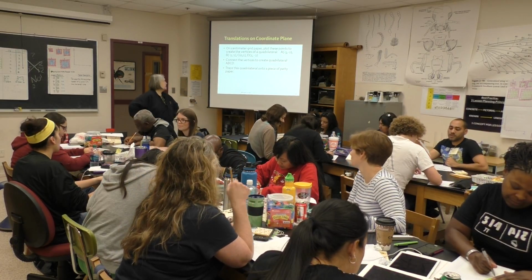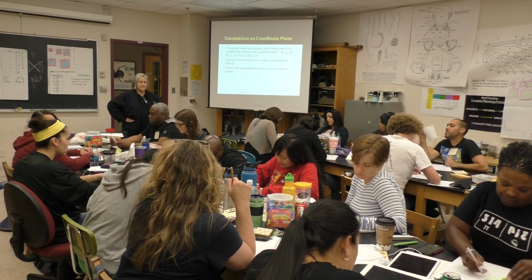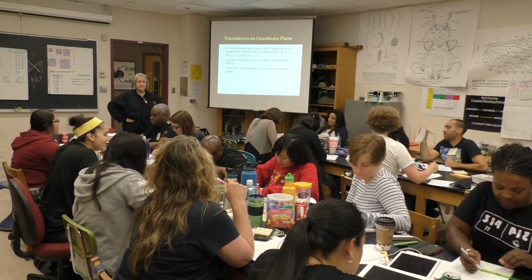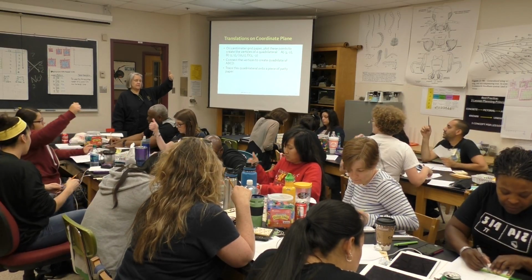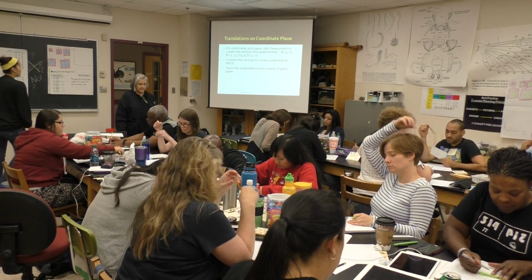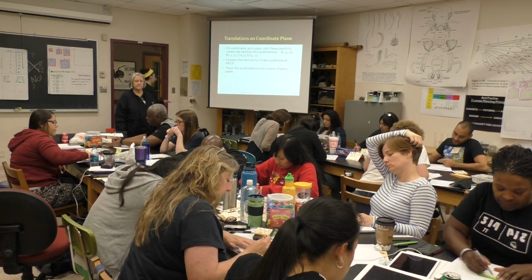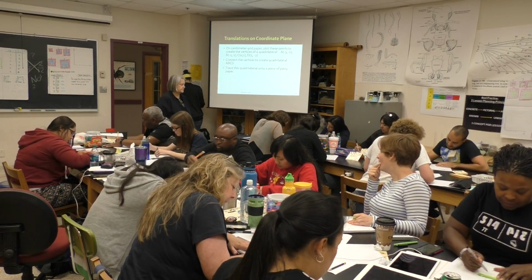Okay, so you've traced it on your patty paper, correct? Thumbs up if you finished tracing. Yes, ma'am. Should we label our vertices? Label your vertices. Thank you, Evan. Label your vertices.